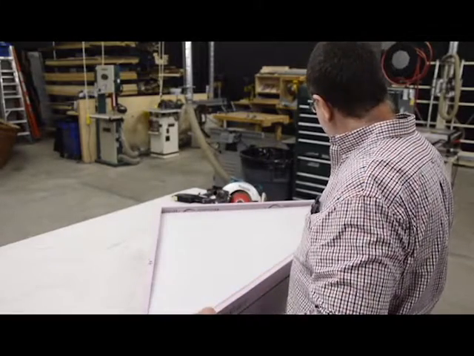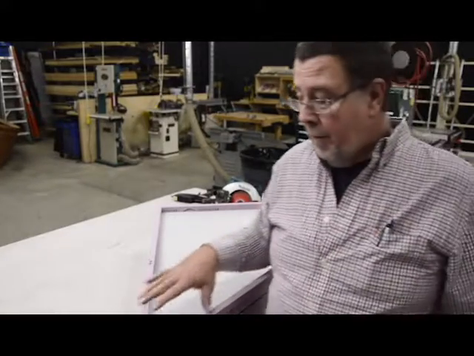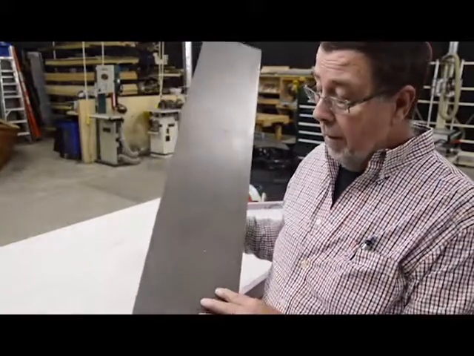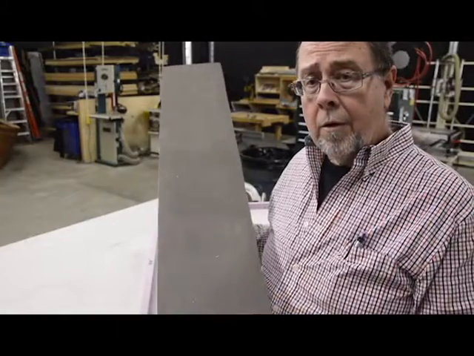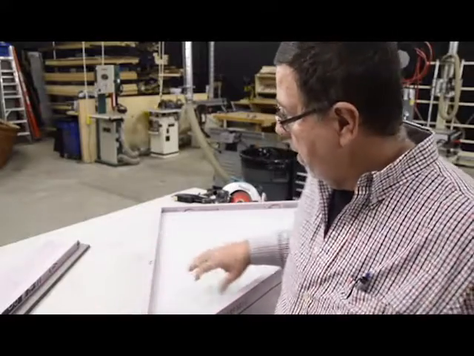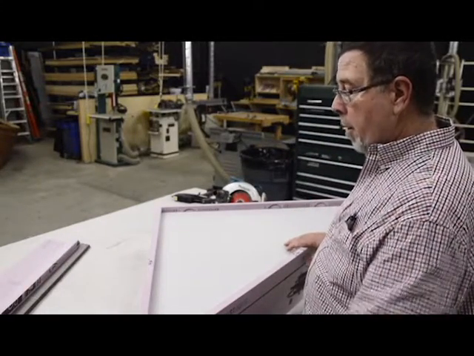Now one of the things that I would suggest before you get this all together is to paint all these pieces, which I already started doing on this one. We're going with a darker gray color, and then of course with Cora Plast it's a kind of whitish color. So anyway, hope that helps.